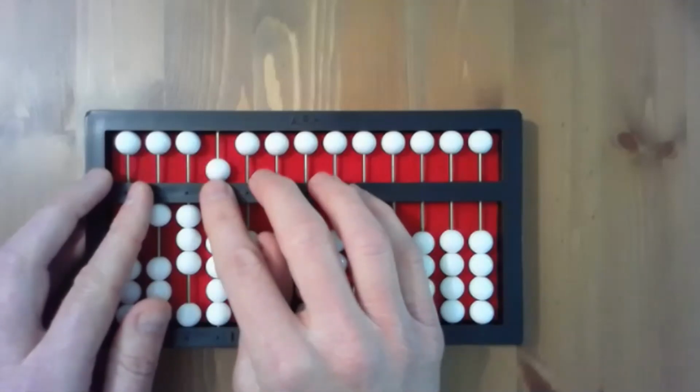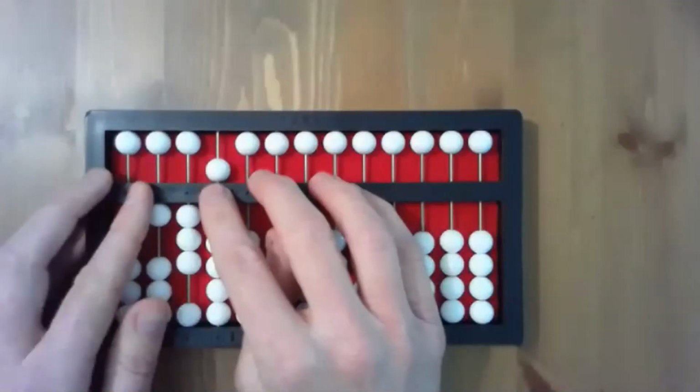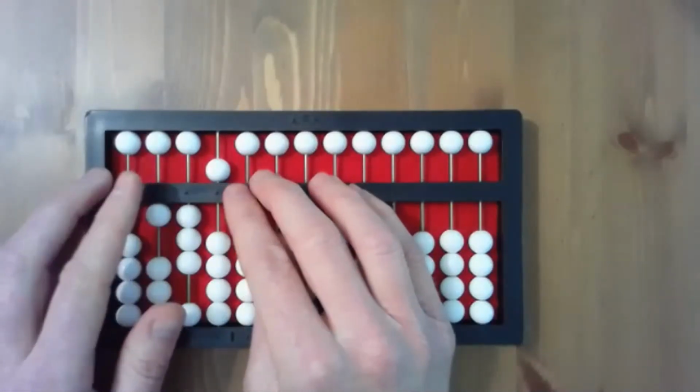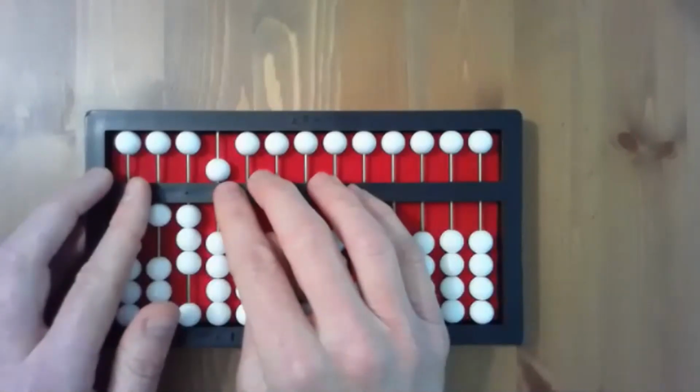I have a 5 in the ones column, 135. Thanks, Anita. Yeah, 135 set in the billions column. So that is going to be my multiplicand.